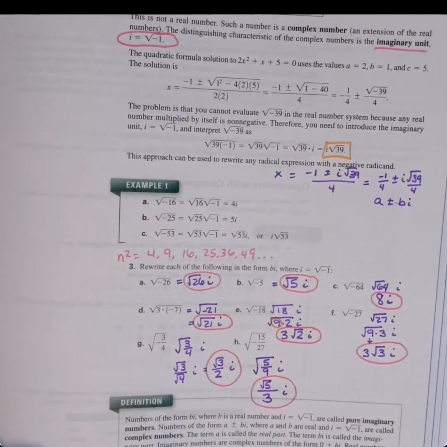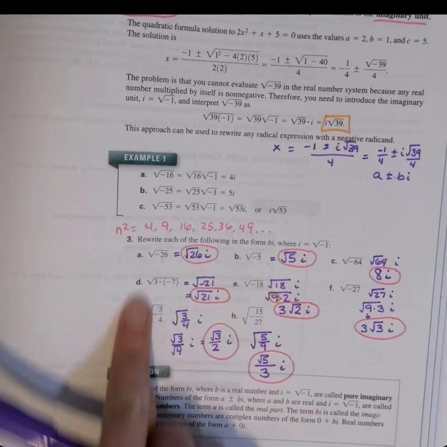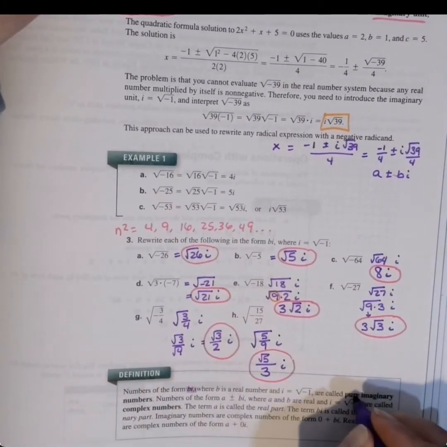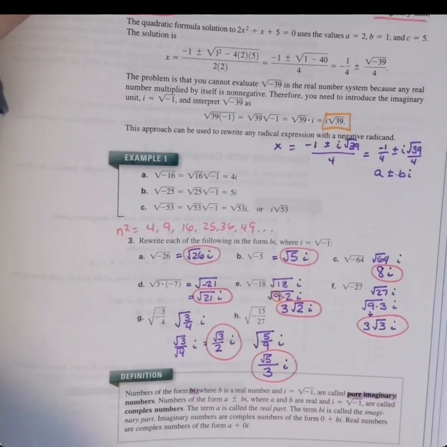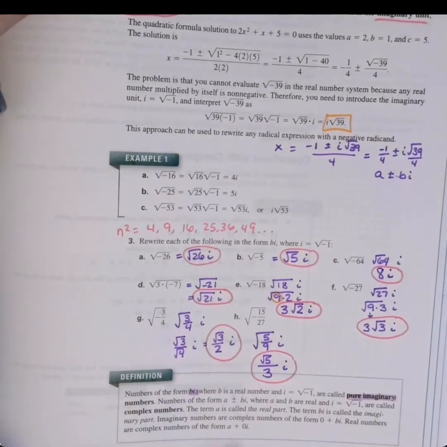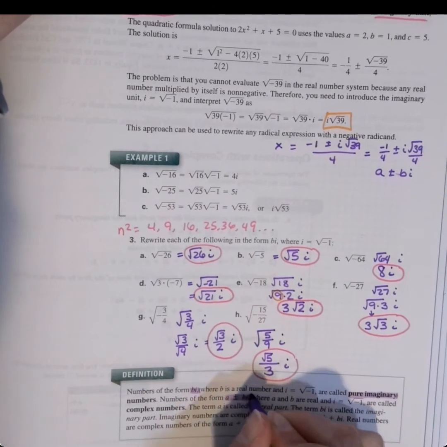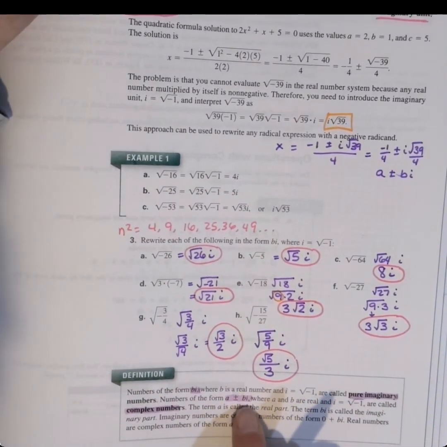Okay, so definition at the bottom: numbers that are every single one of these, numbers that are of the form b times i, something times i, they're called pure imaginary numbers. They're numbers that are something times i, whether it's square root of 26 times i or square root of 5 over 3 times i. Those are pure imaginary numbers. Complex numbers are of the form a plus or minus bi, and those have a real number added on to an imaginary number.